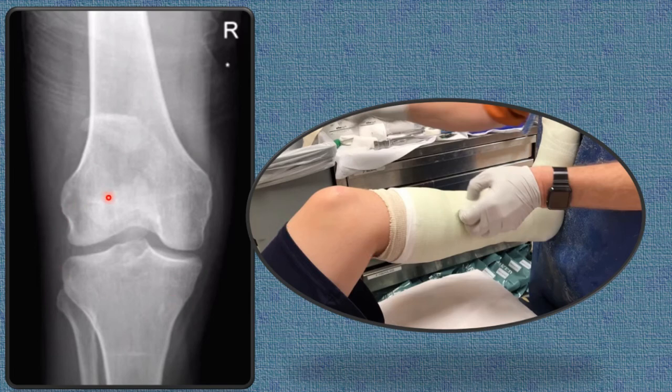What is the identification? What is wrong in this X-ray? Can you notice anything wrong in this X-ray or any fracture in this X-ray? Yes, I can see. You can see this is the patella, and this patella is fractured. Can you notice? This is the patella, right? And this is the fractured patella.